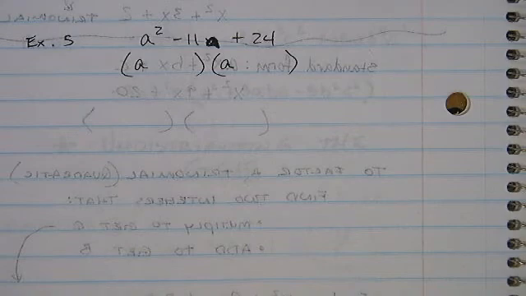So what do you got? See if you can get this one. Pause the video if you need to and try and work it out. Try and challenge yourself a little bit. And I'm going to work through it here.